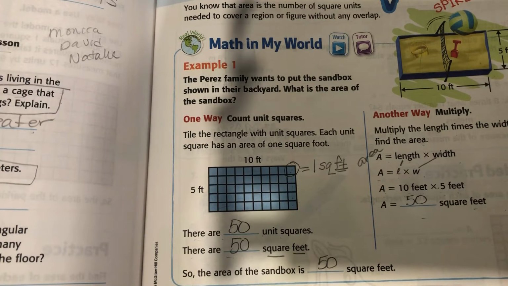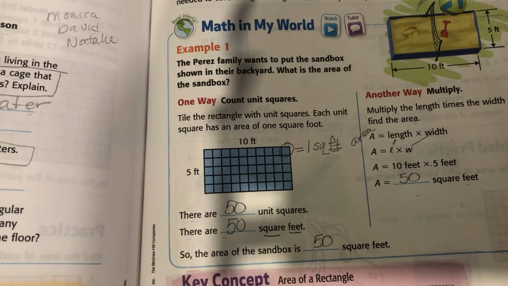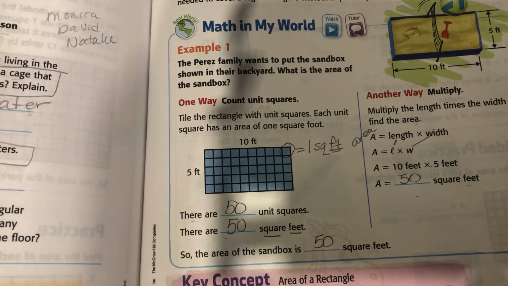Key concept, area of a rectangle. Words. To find the area, A, of a rectangle, multiply the length by the width. The symbol or the formula is A equals L times W. Okay, and there's the lengths and the widths. So remember, the lengths are always going horizontal and the widths are always going vertical.